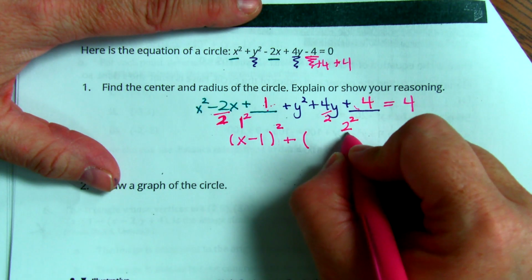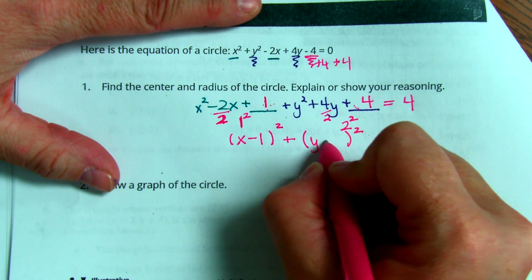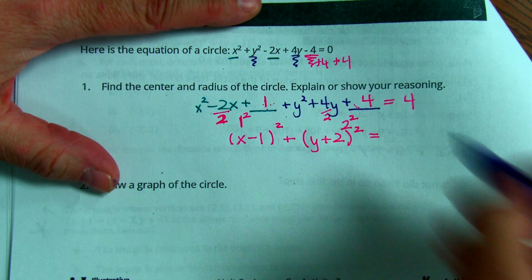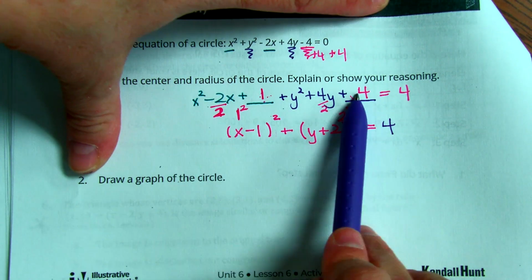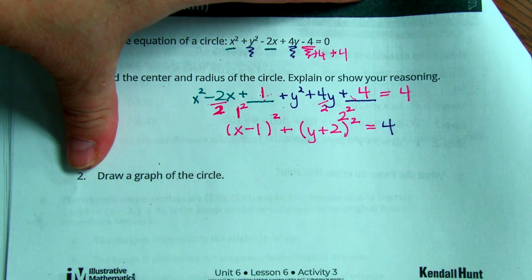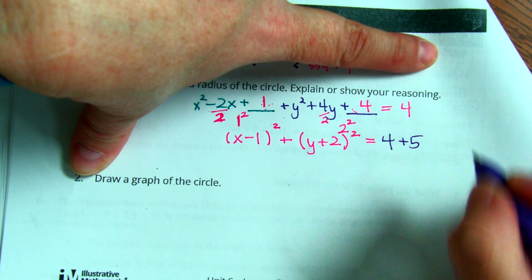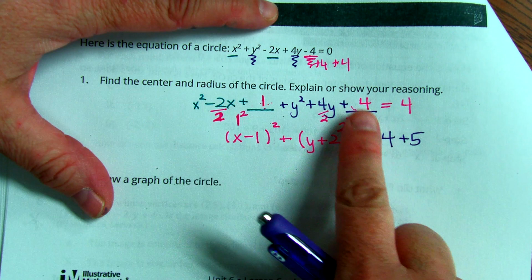So what do I have left in parentheses? y plus 2. Okay, equals. I already have a 4 here. I can't just add 5 to one side, so I have to add 5 to the other side as well. I got that from my 1 and my 4.